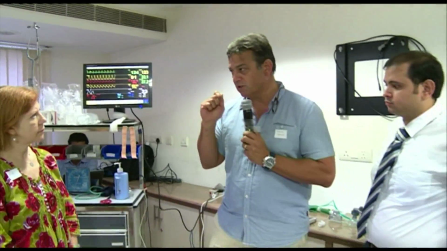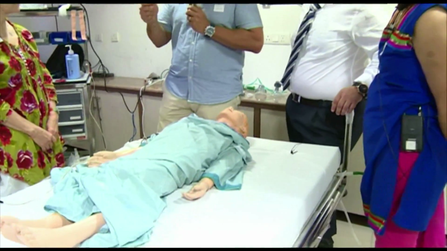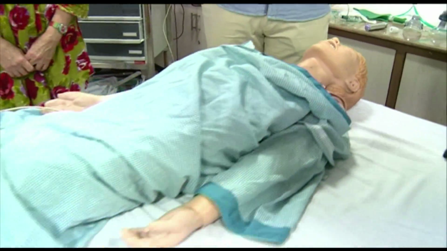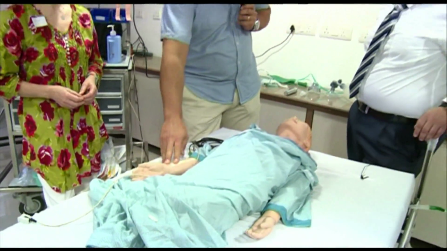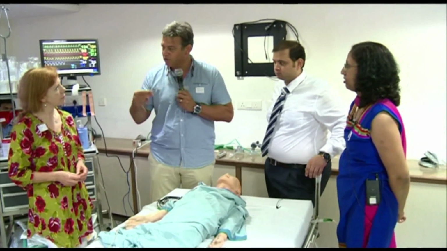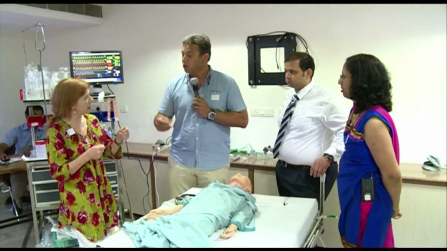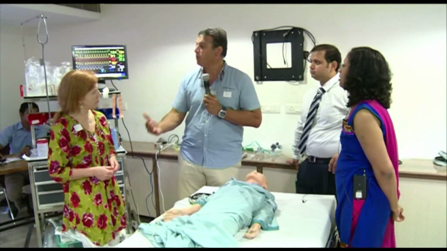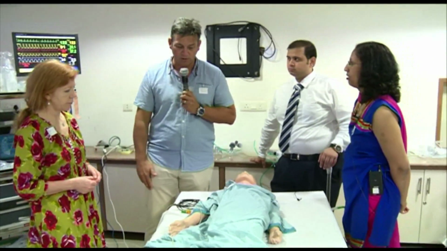So the one thing that I will emphasize for you, this is very different from what you might have encountered in resuscitation courses before. If you're going to give this patient a drug, I expect you to cannulate the patient, and I expect you to physically give the drug through the cannula. So real time. And unless you do that, the patient won't respond as we need to.